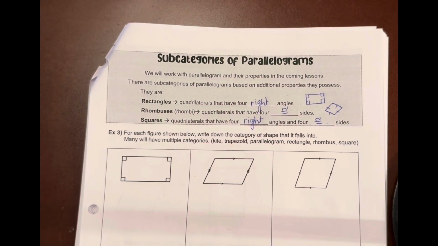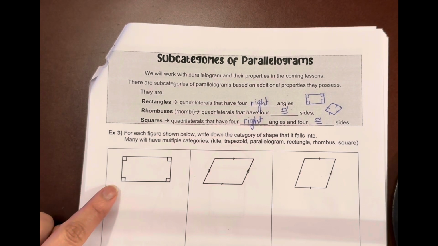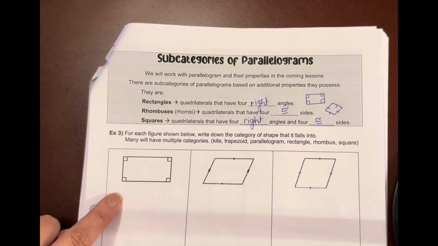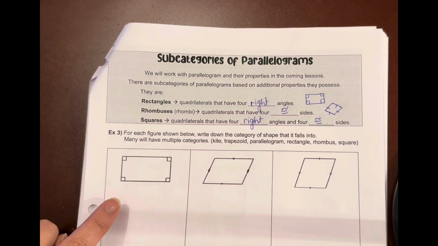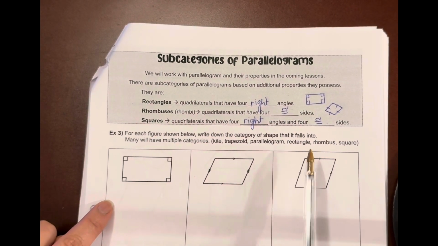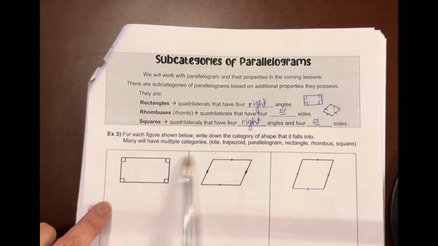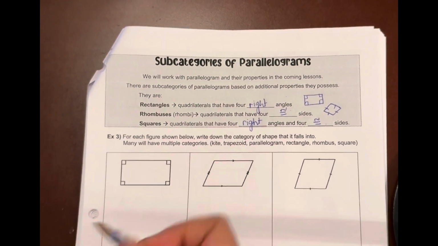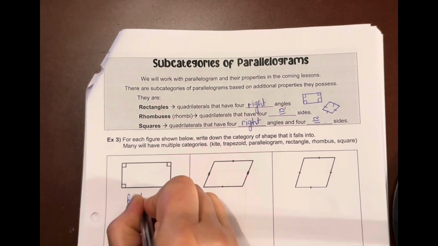Okay, so for each of the following figures shown below, write down the category of shape that it falls into. Many will have multiple categories. So what we're trying to do is tell what each shape is. Is it a kite? Is it a trapezoid, parallelogram, rectangle, rhombus, square? So you can pick more than one. Like here, I see it is a rectangle. So we can start with the rectangle.